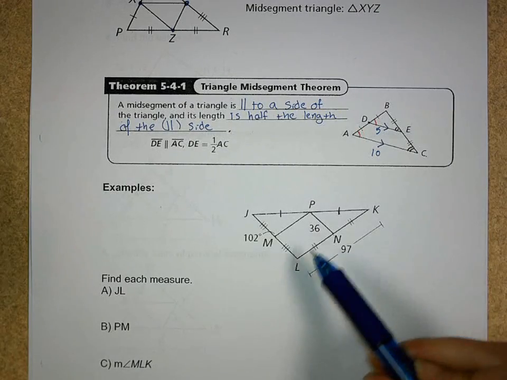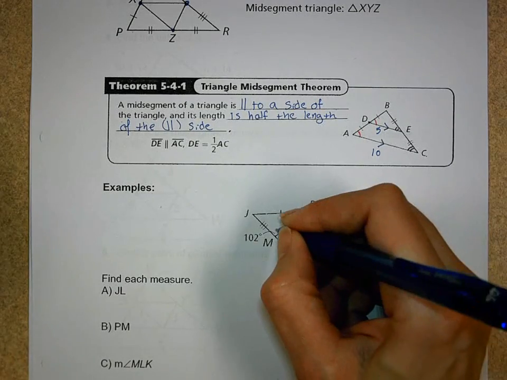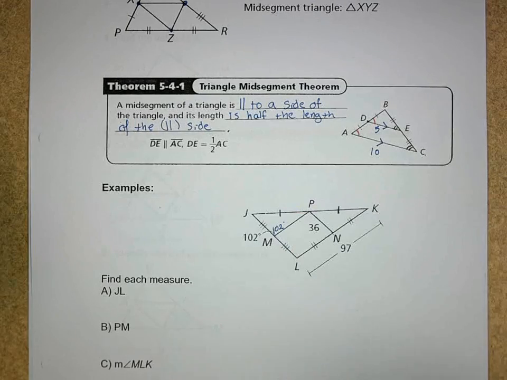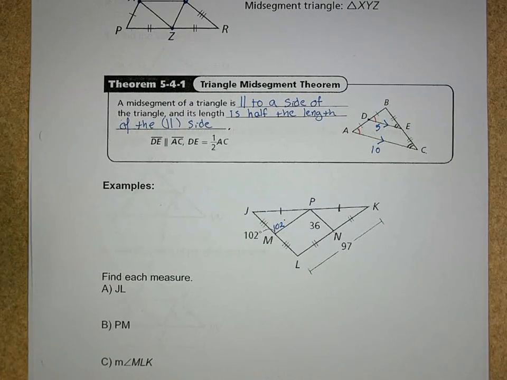Now also look to see lengths of segments. This angle right here is the 102 degrees, so I'm going to put that right there so we're not going to get that confused. But here's a few things we need to remember. Always mark up the 2 parts you know.